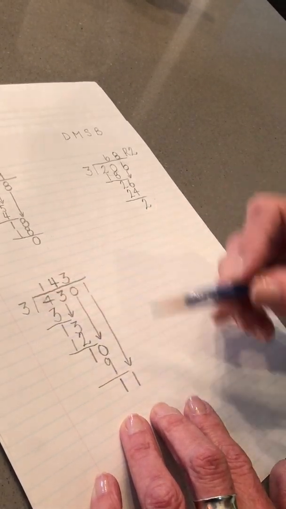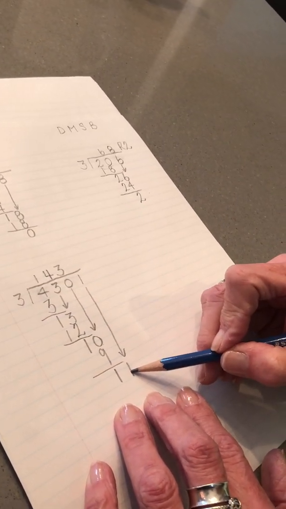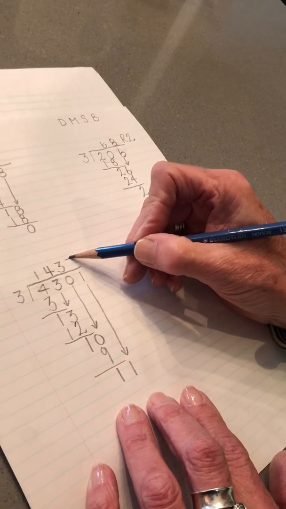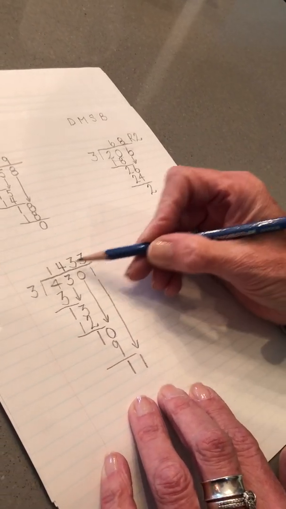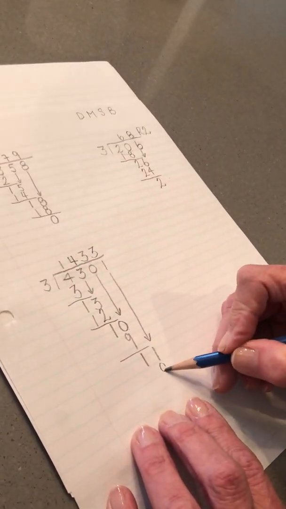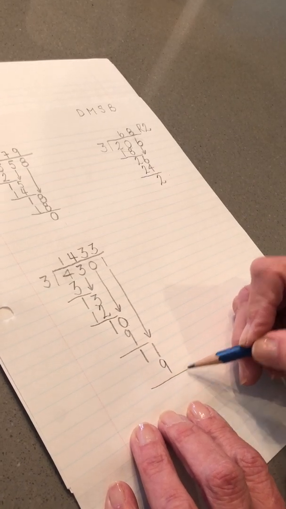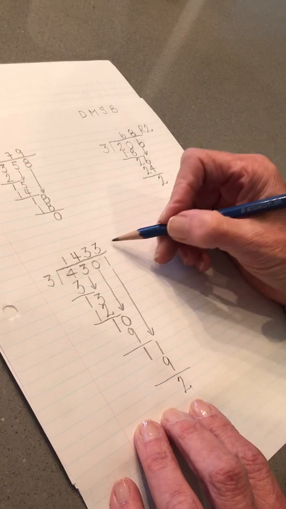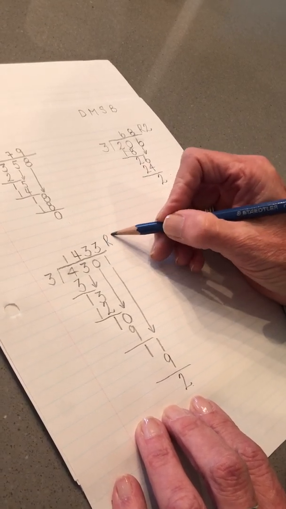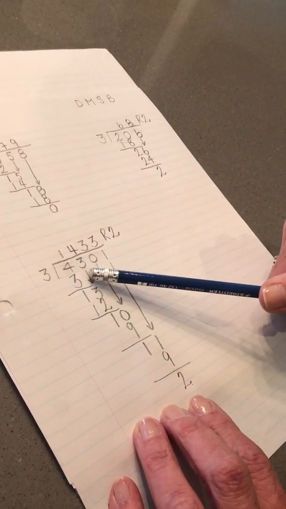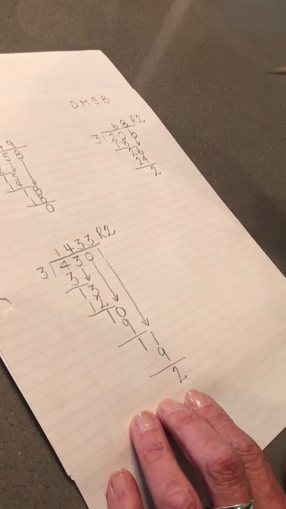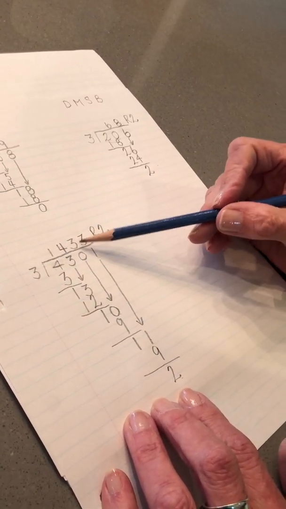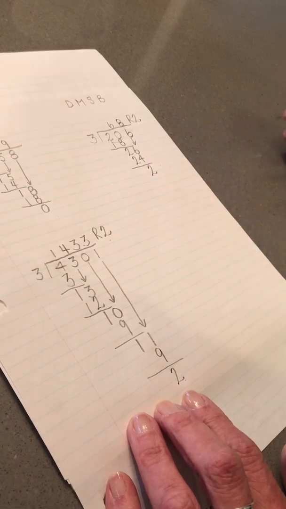How many times does 3 go into 11? Close as we can without going over. The answer is 3. M, we get 9. Subtract, and we have 2. No more numbers to bring down, so that becomes our remainder. So the answer to 4,301 divided by 3 is 1,433 with a remainder of 2. So you can practice more questions on your own.